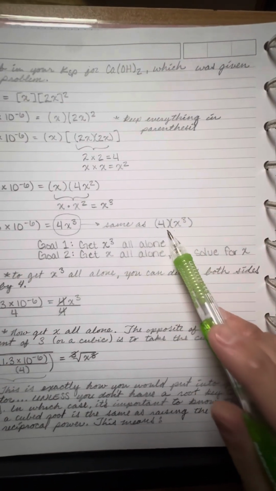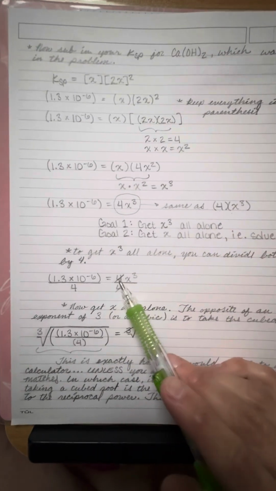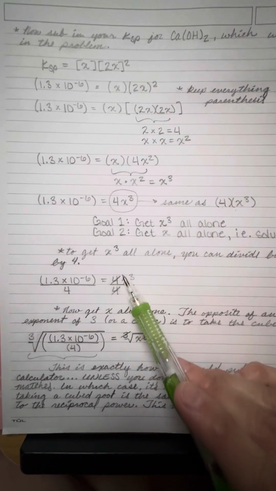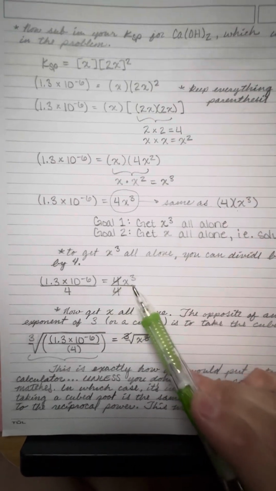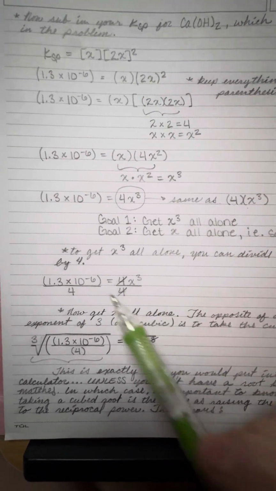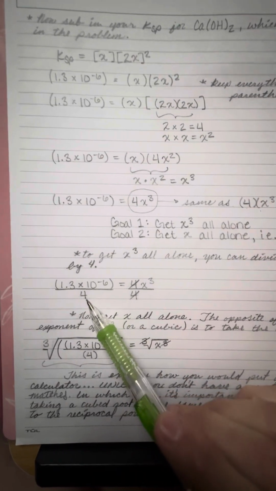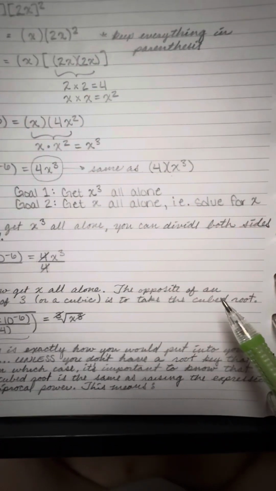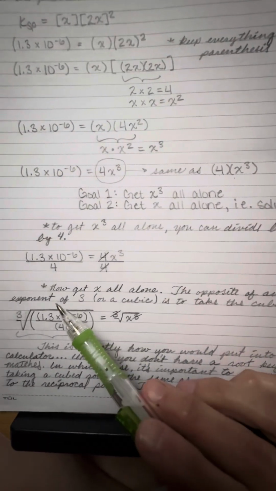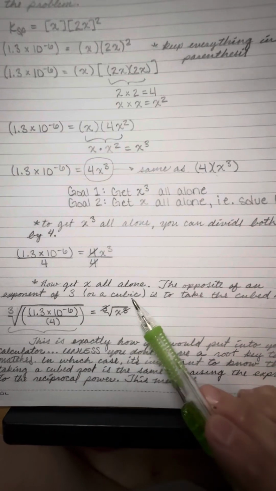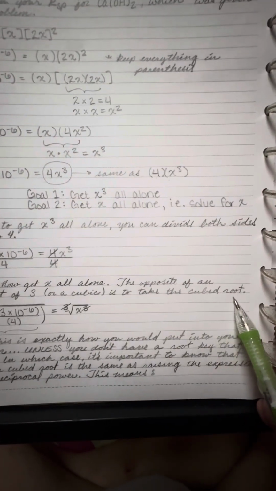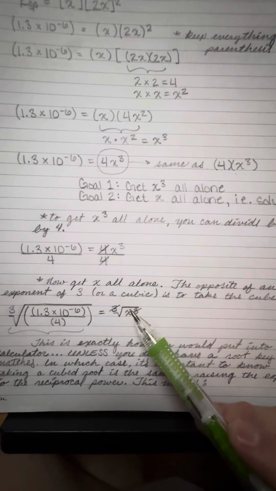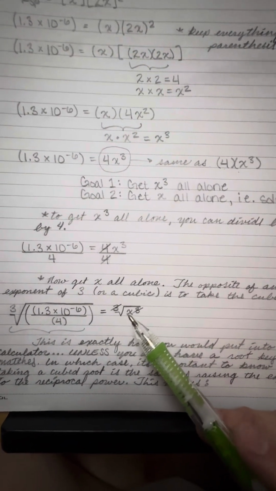So you divide both sides by 4. The 4's cancel. 4 divided by 4 is 1. This is the same as saying 1 times x cubed. Okay? Now, get x all alone. The opposite of an exponent of 3, or a cubic, is to take the cubed root. Okay? So, you take the cubed root, or root 3, however you say it.